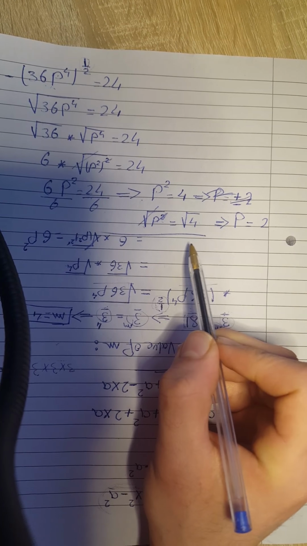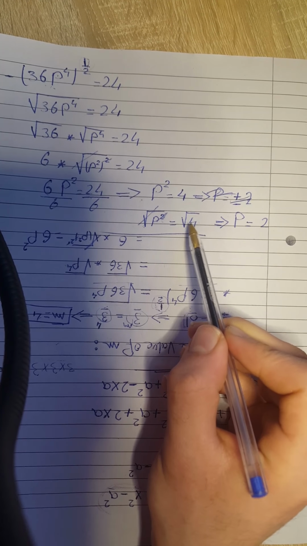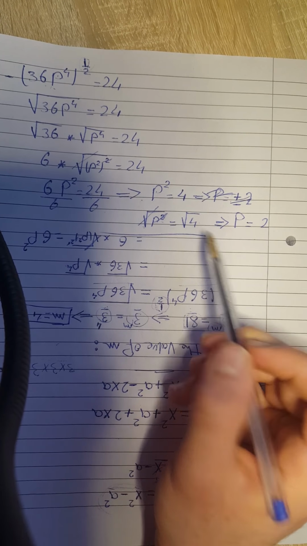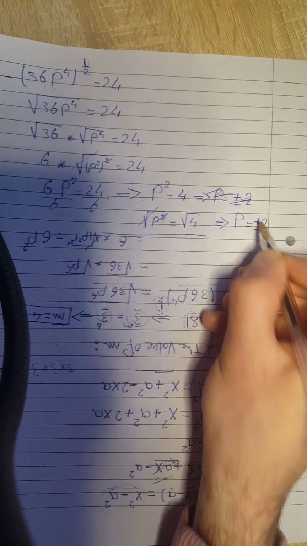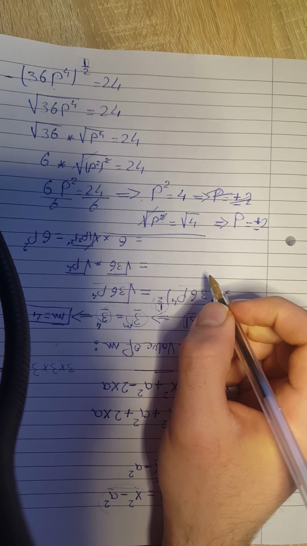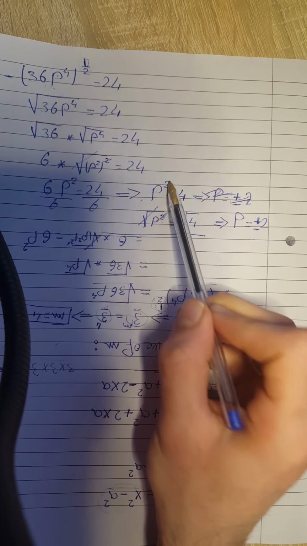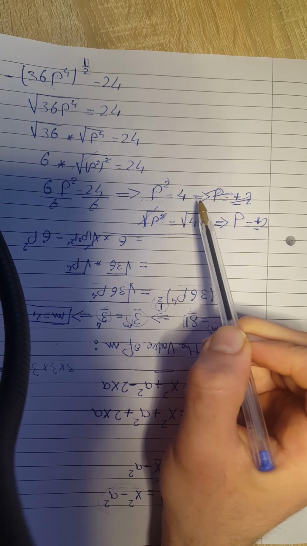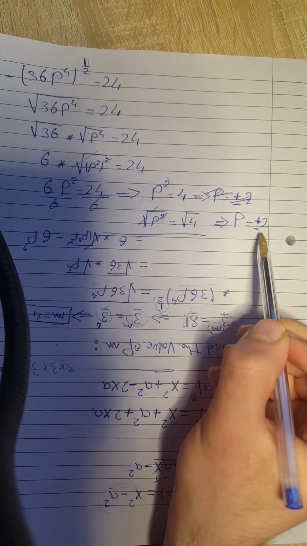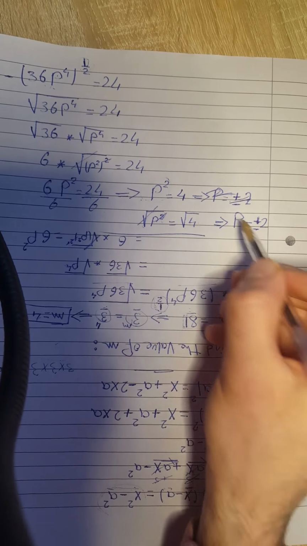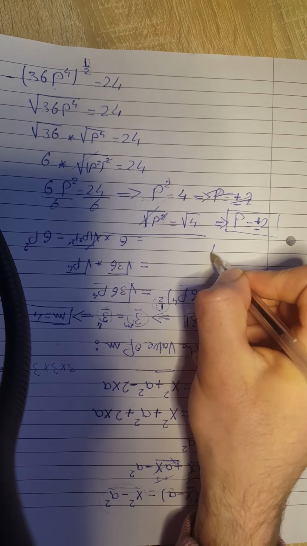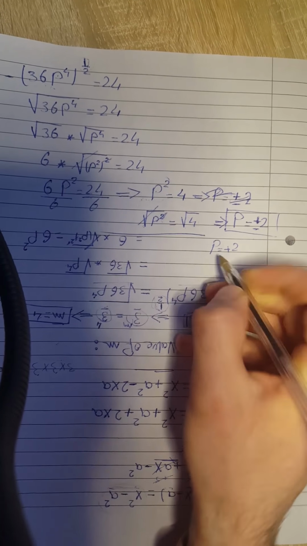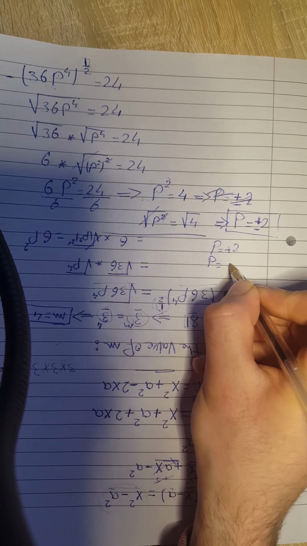But always, when we do that, when something is under the root, you should give it the positive value and the negative value. When it's squared and I got 4, you have to give it both signs, positive and negative. So in this situation, p could have two values. p could be plus 2 and p could be minus 2.